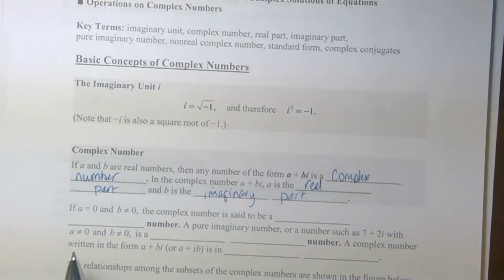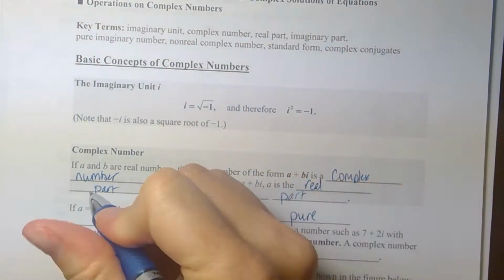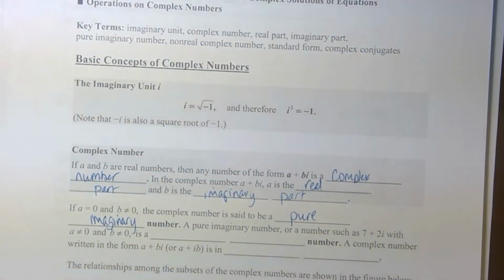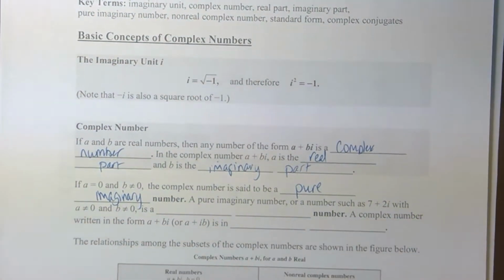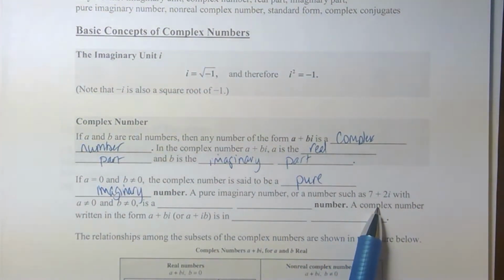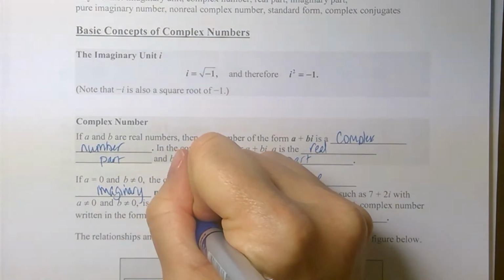So if a is 0 and b is not, that complex number is said to be a pure imaginary number. A number such as 7 plus 2i, with a not 0 and b not 0, is a non-real complex number.